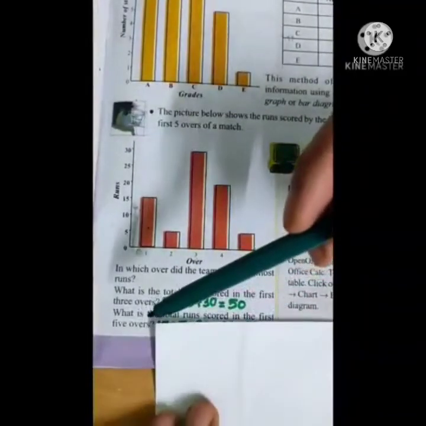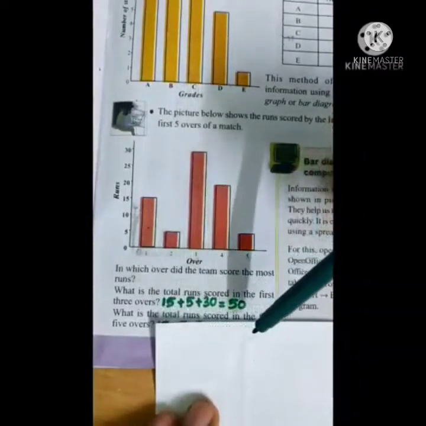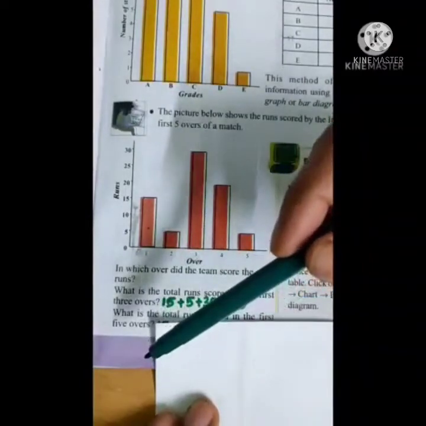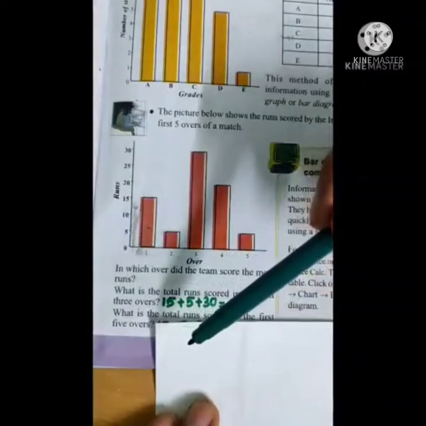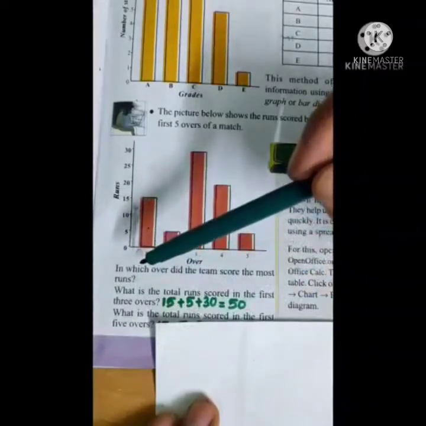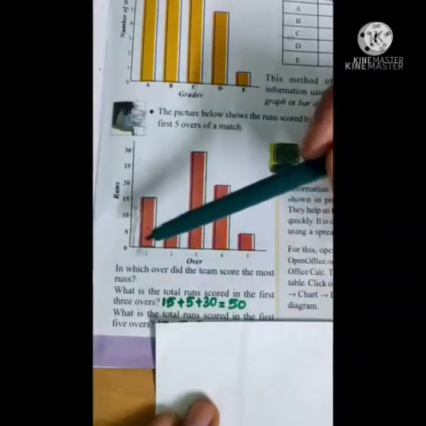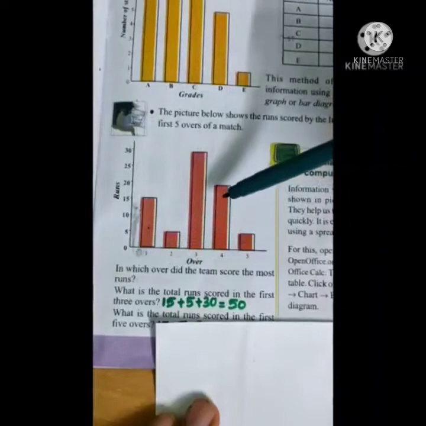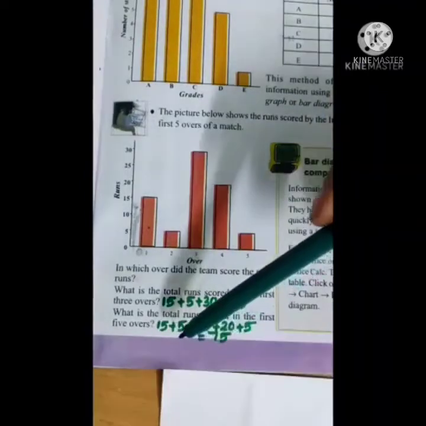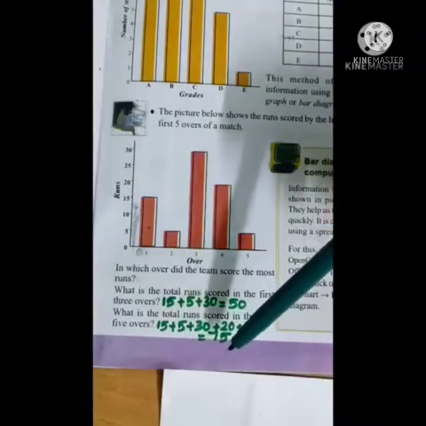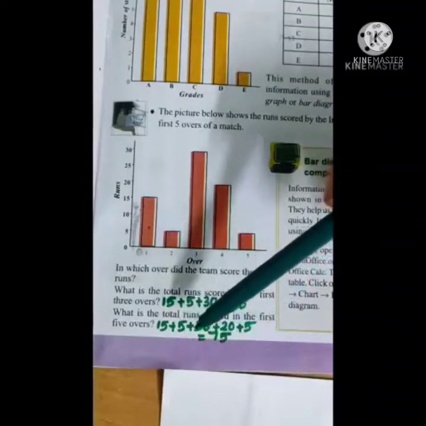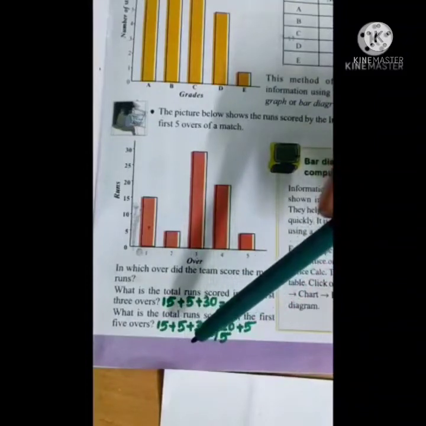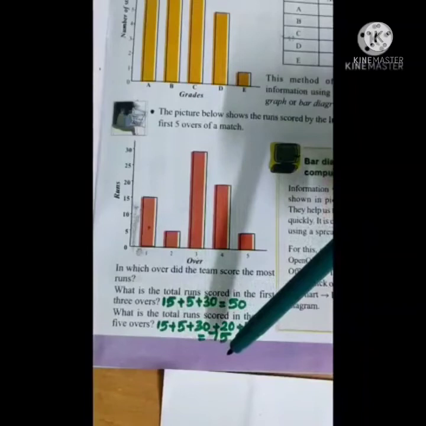Then, next one. What is the total runs scored in the first 5 overs? For finding out the total runs, we have to add the runs scored in each over. That is 15 plus 5 plus 30 plus 20 plus 5. By adding these numbers, we get 75. That is, the total runs scored in the first 5 overs is 75.